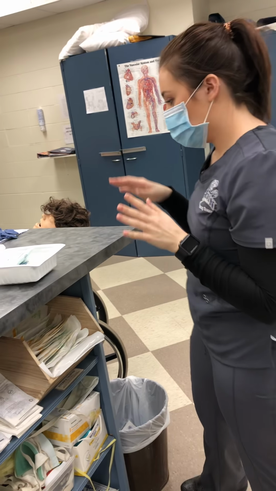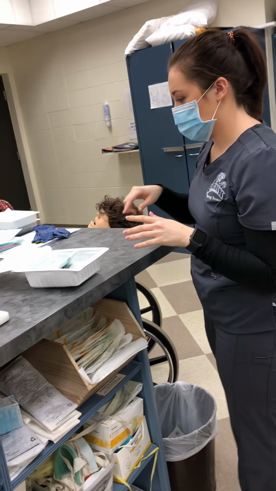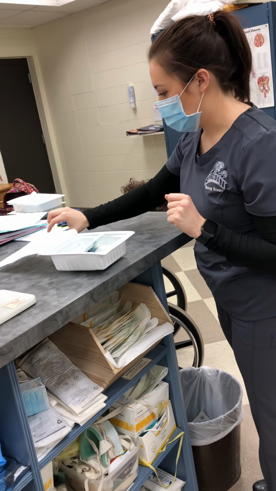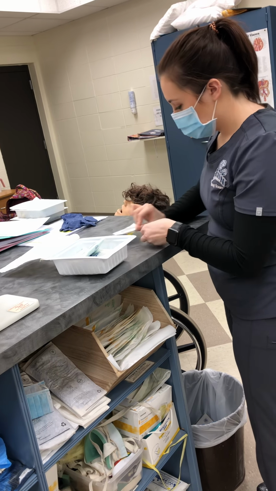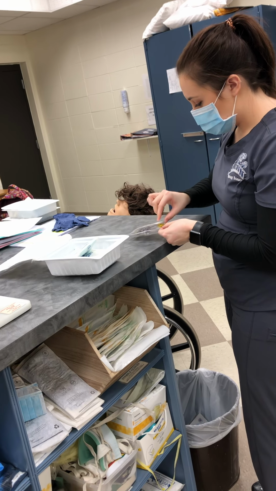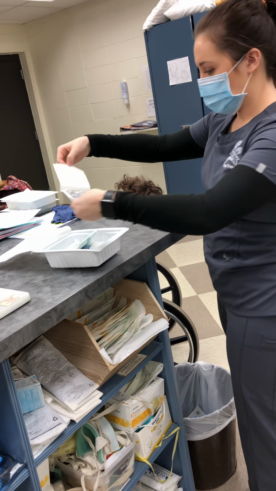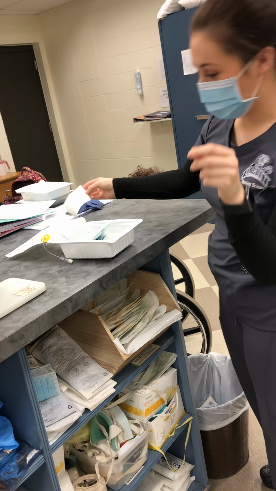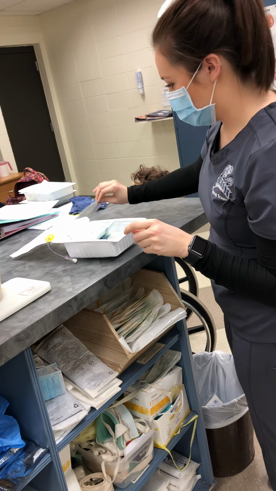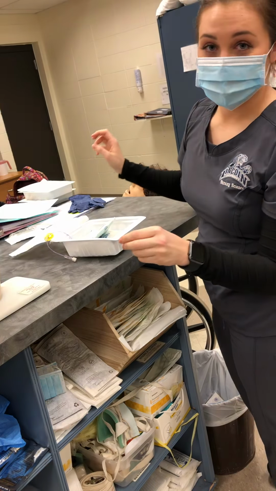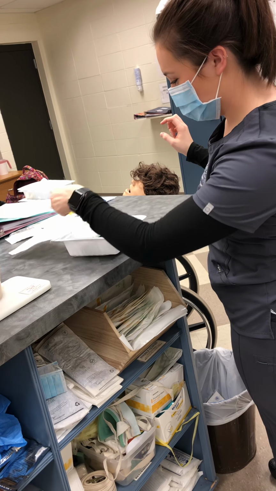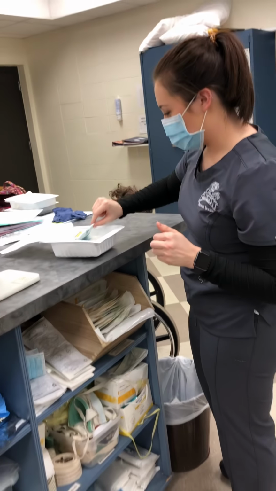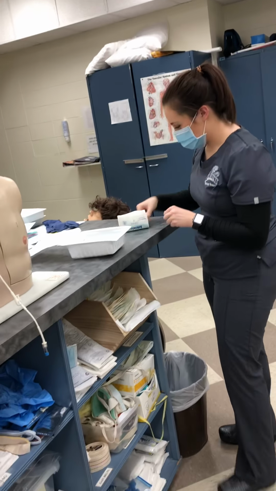Since the rest of this is sterile, the next thing I'm going to drop in is my needle. Then I will open this away from me and drop that into my kit. Normally it would not fall out, but since this is a demonstration, we're just going to say this is sterile because I don't have any more needles. Okay, so I'm going to pull out my sterile gloves.